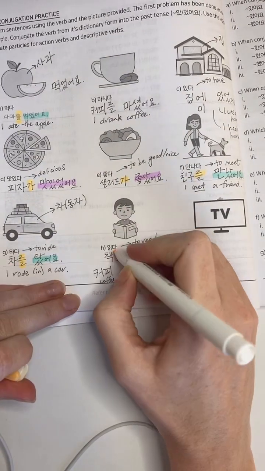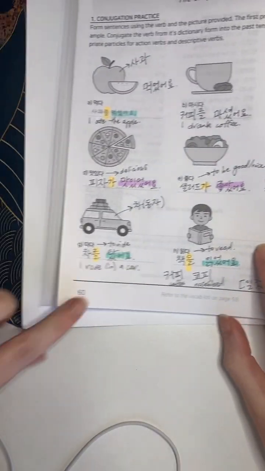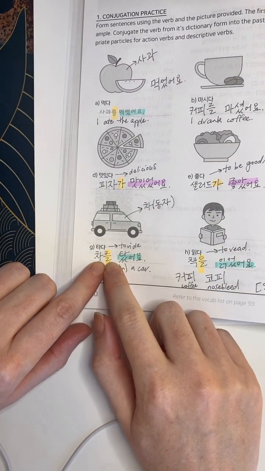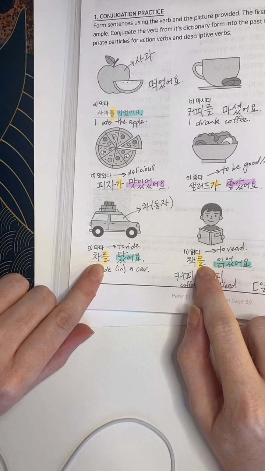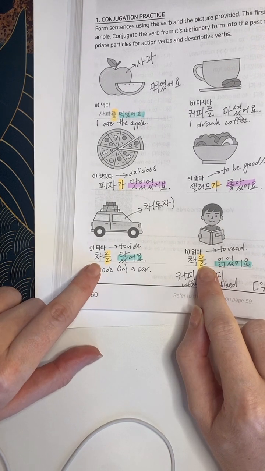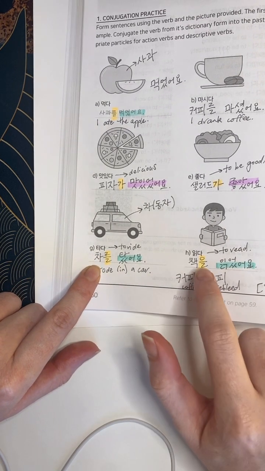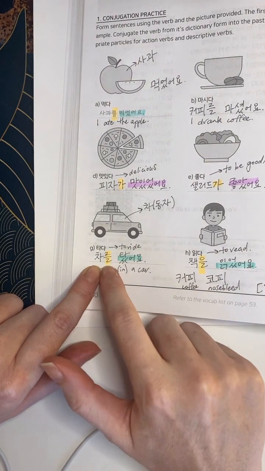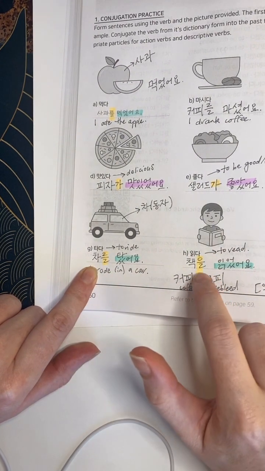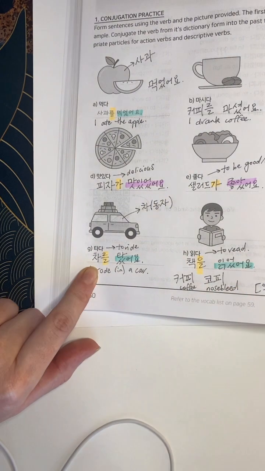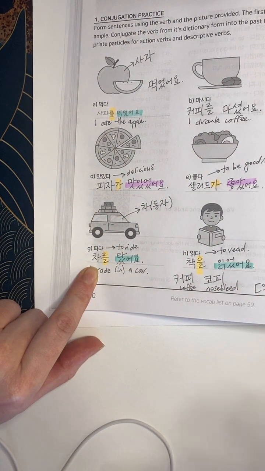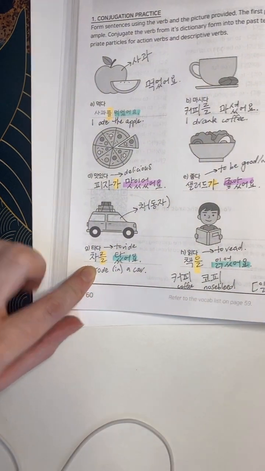So we use 을. And so you need to see how this one is 를, but this one is 을. That's because 차 ends on a vowel sound, but check ends on a consonant sound. So vowel sounds use 를 and consonant sounds use 을, but it's the same syllable, it's the same meaning, it's just two different forms.